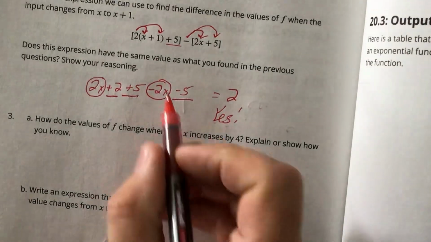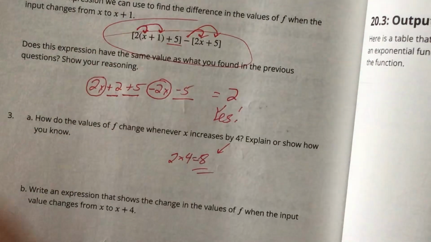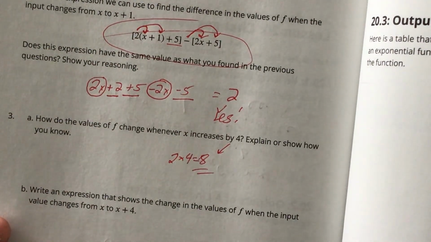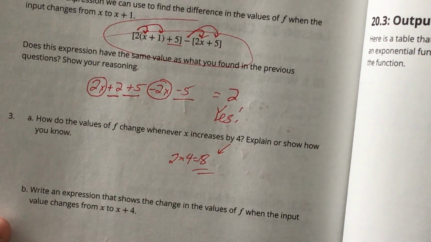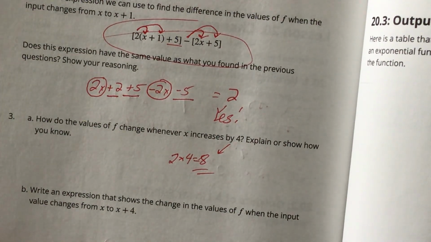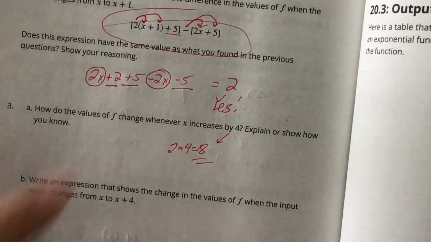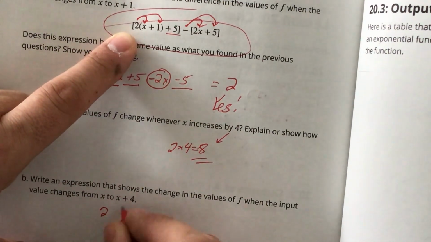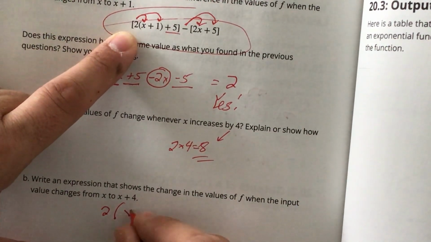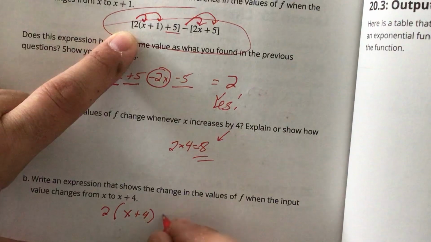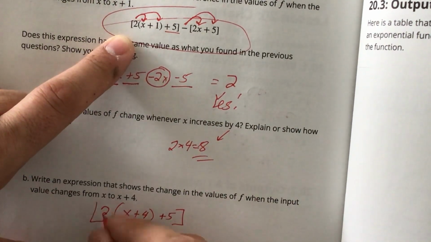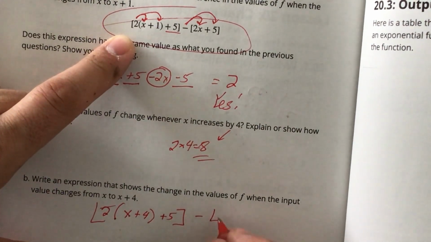We're going to use this exact same equation that they have so nicely for us. But instead of x plus 1, we're going to use x plus 4 because we're going up 4. So I'm going to write the exact same equation, except it's going to say x plus 4. Everything else is going to stay the same.